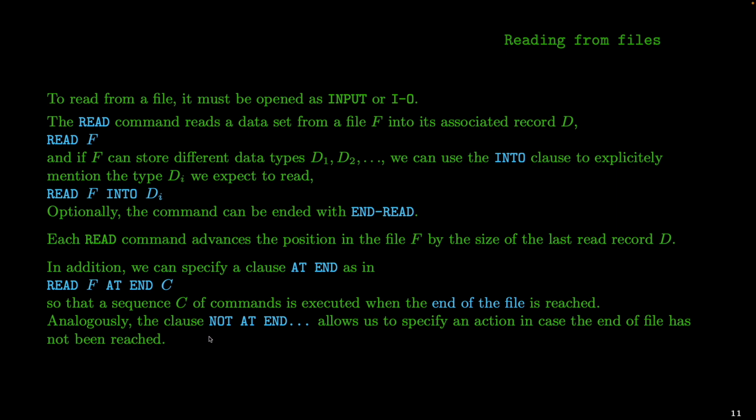But in some cases, you actually have to use the not at end statement if you use the at end statement before. So the read statement knows when the commands following the at end clause are over, and the commands that should be executed if you're not at the end of the file follow then.